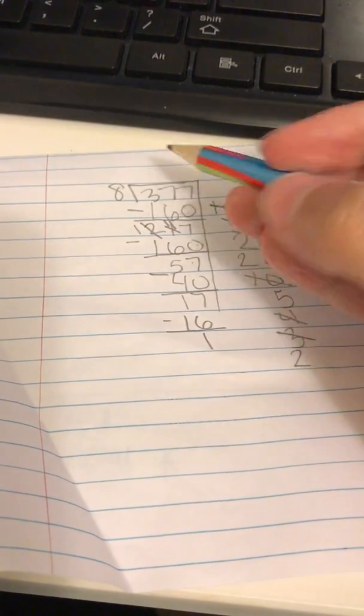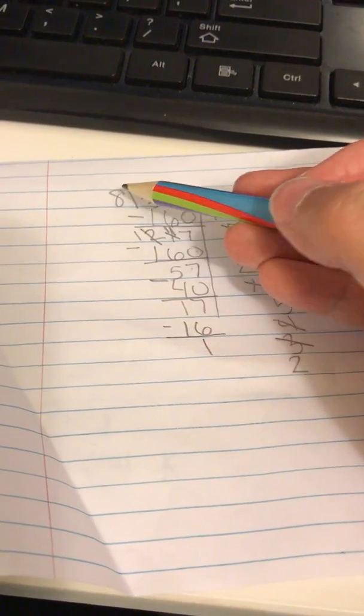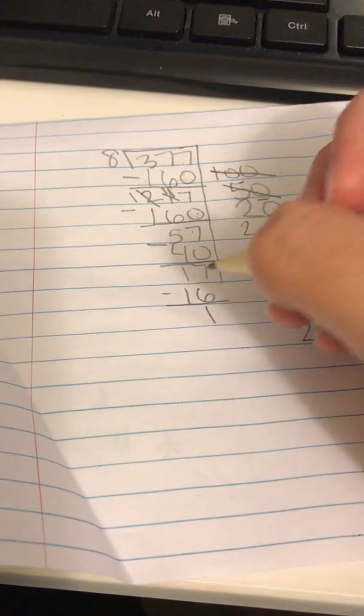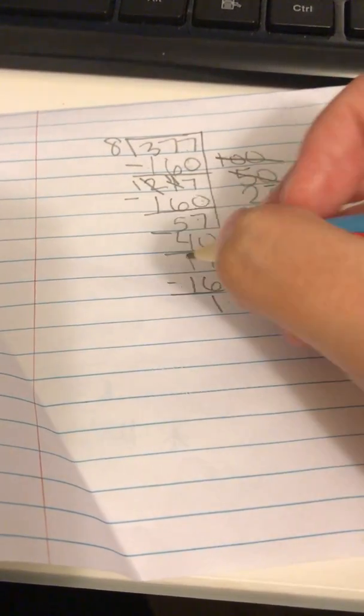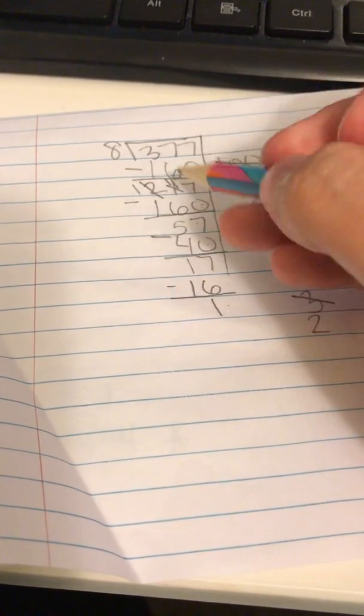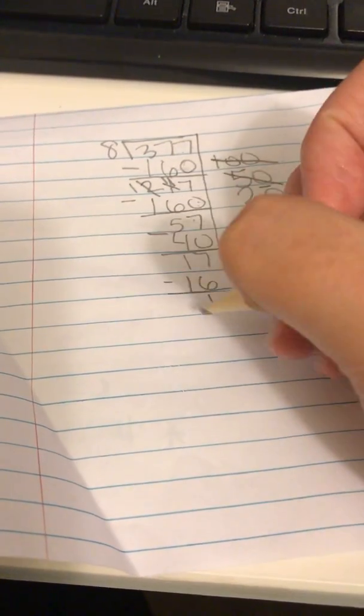I can't really go much further because my divisor is going to be bigger than this number. This number is bigger than this one. So, or my divisor, I'm sorry. My divisor is bigger than this number. So this number is my remainder.